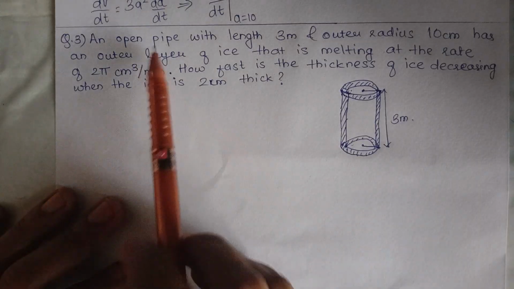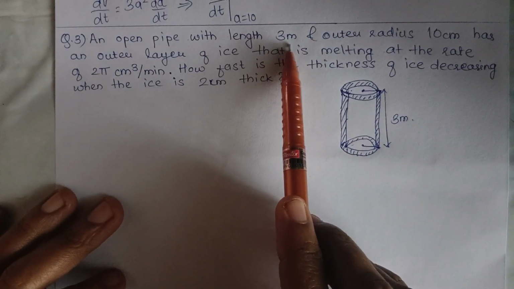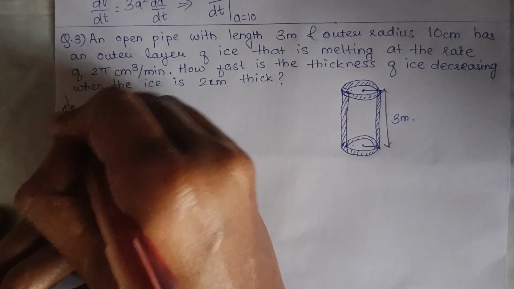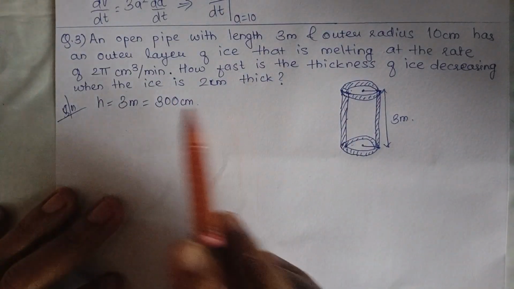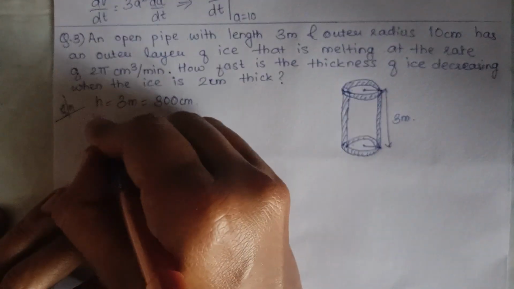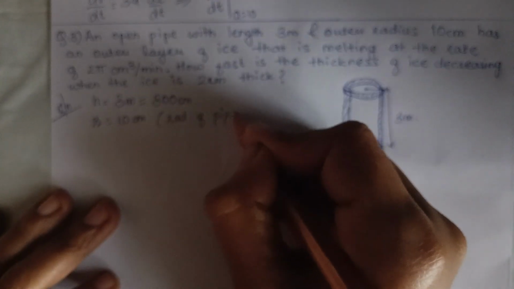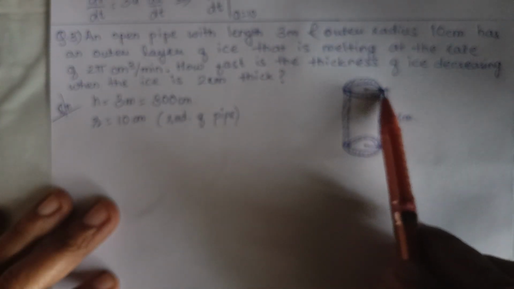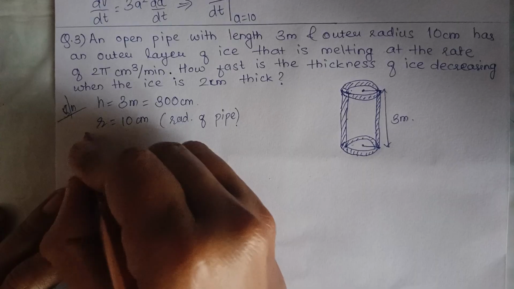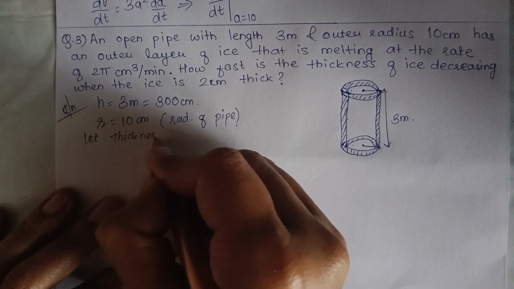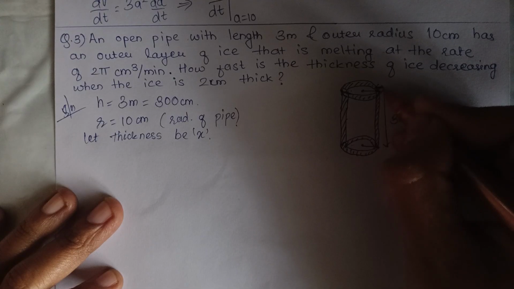Now we'll write what is given. The pipe has length 3 meter. Everything else is given in centimeter, so we have to convert this into centimeter. Our height of the pipe is 3 meter, which we convert to centimeter. The radius of the pipe is 10 centimeter. We want the radius with the thickness also. We have to find how fast the thickness is decreasing, so let the thickness be x.